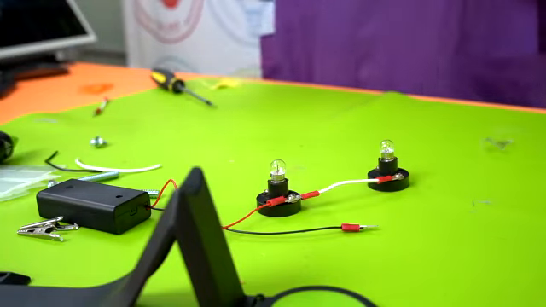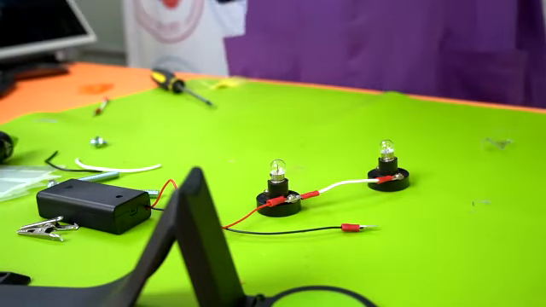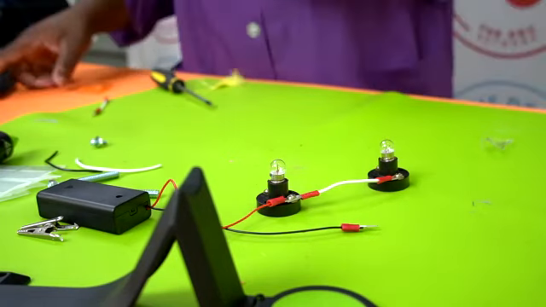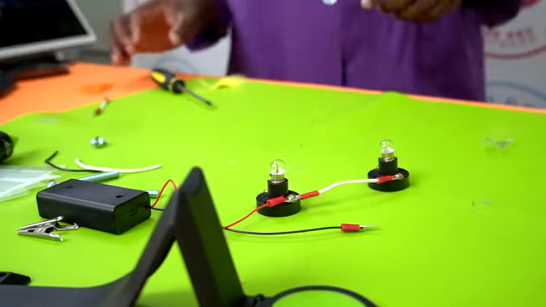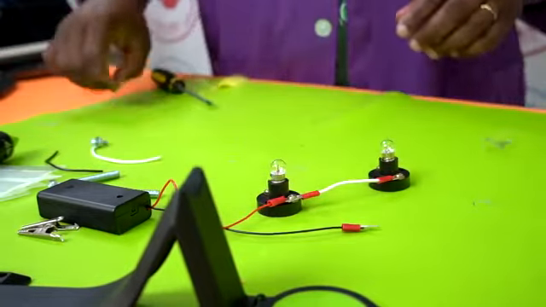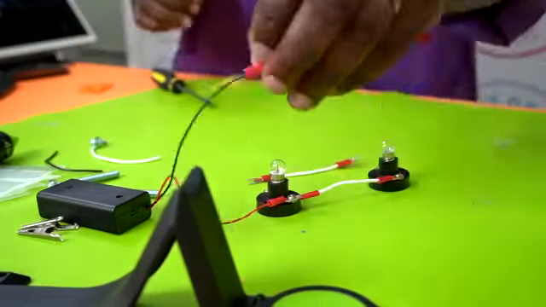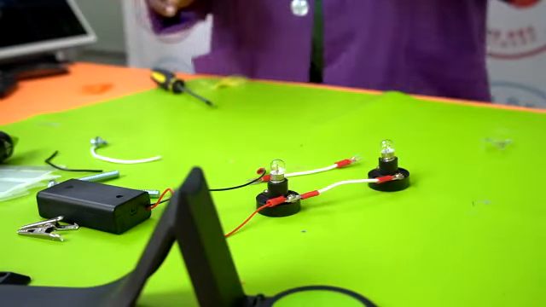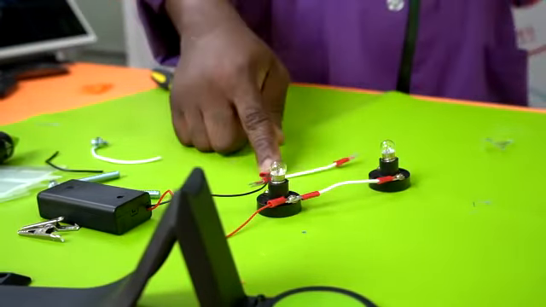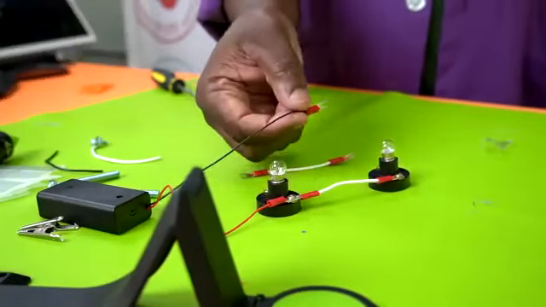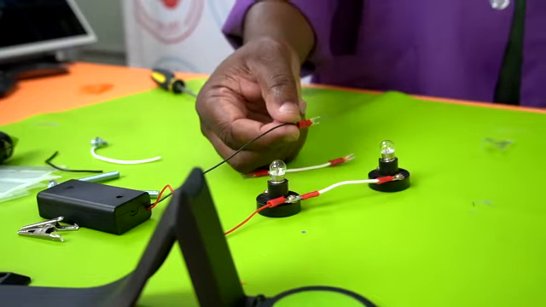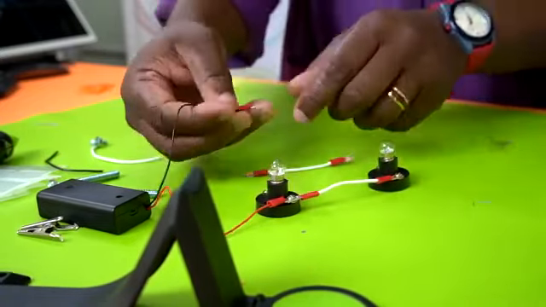So we've connected one jumper wire and the battery's red wire to one of the bulb receptacles, the positive terminal. Now we're going to take the other jumper wire and the black wire from the battery box on the negative side and connect them.